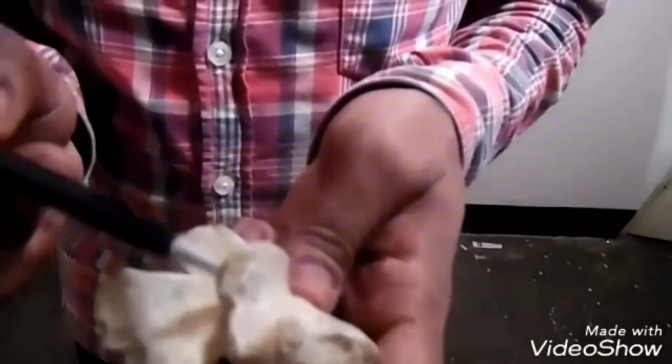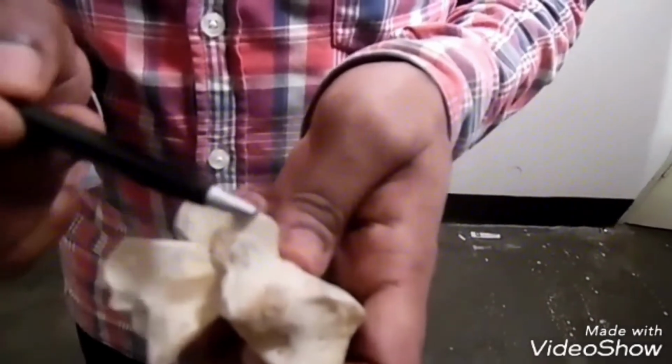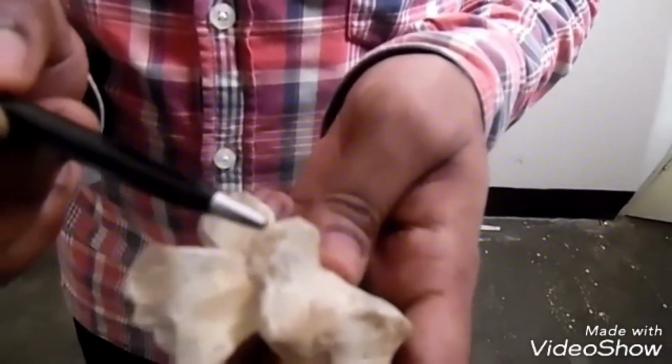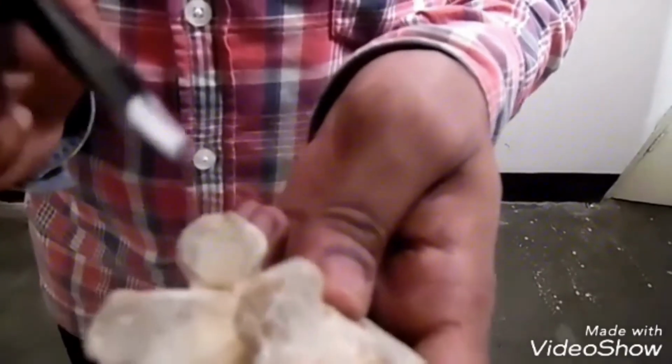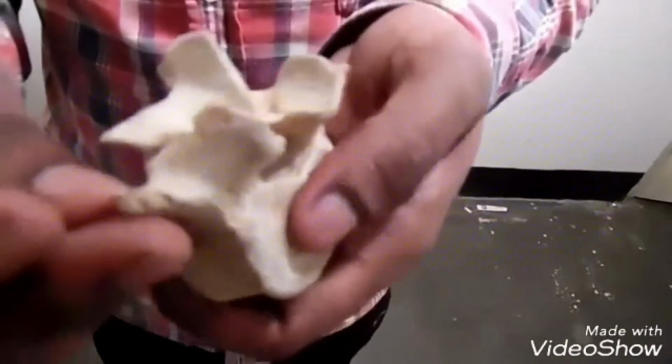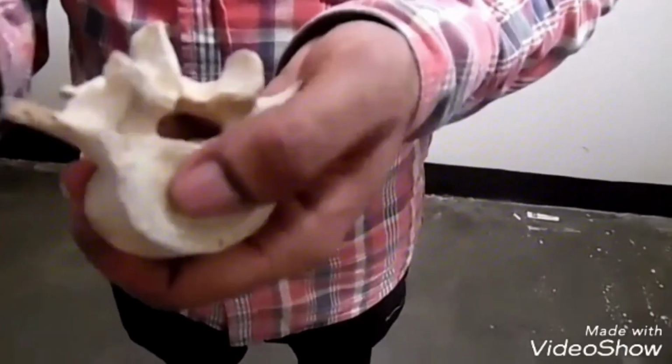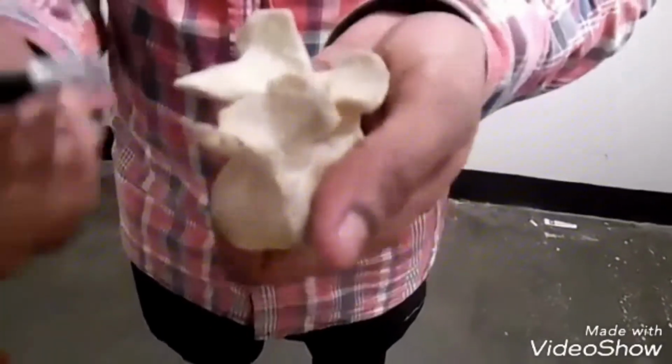Now we are going to the mammillary process, which is situated just behind the superior articular process. This is the mammillary process, and here is the attachment of the multifidus and the medial intertransverse muscle, and there is also the accessory process just behind the transverse process.